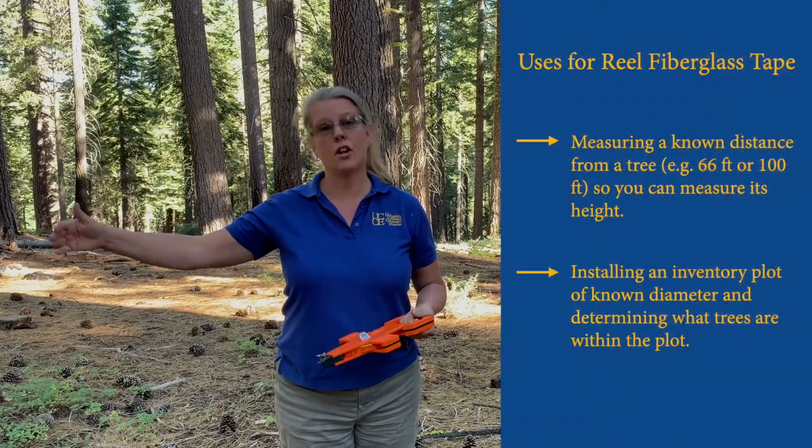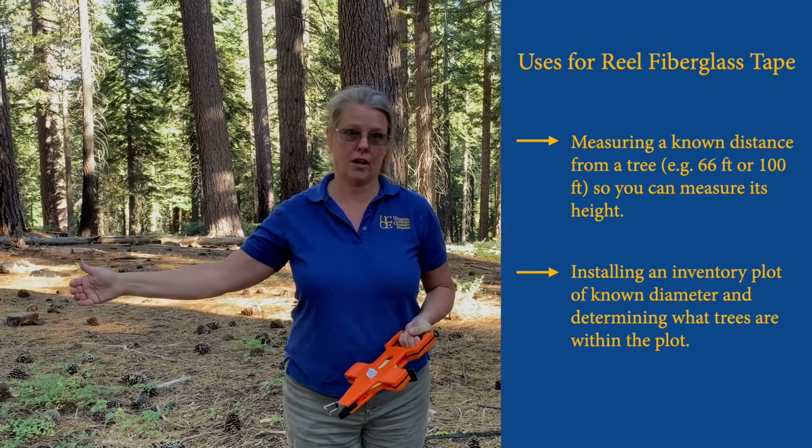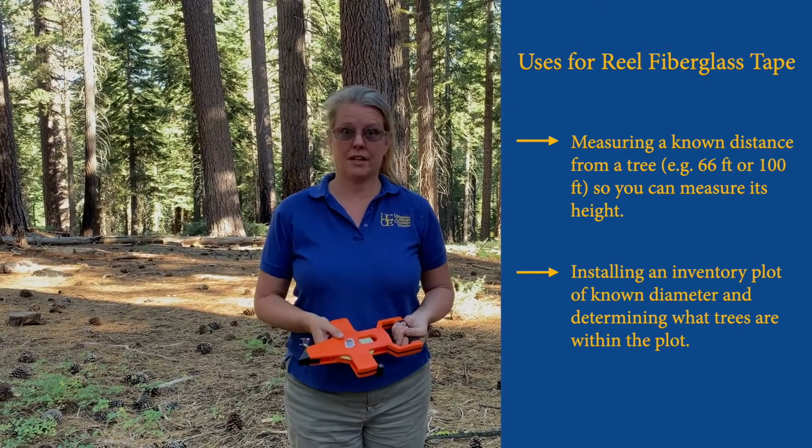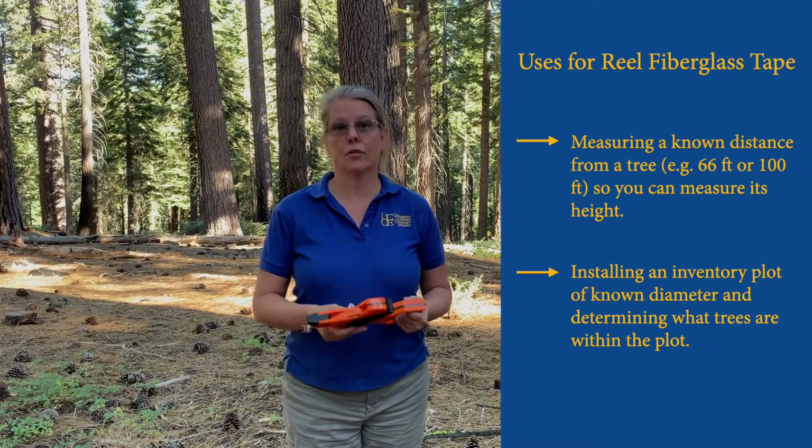The reason you might want to use it is that you can get a known distance from a tree. So if you want to measure the height, getting 66 feet away is important. You'd use a tape like this to do that. Also, it's great for installing an inventory plot of a known diameter.